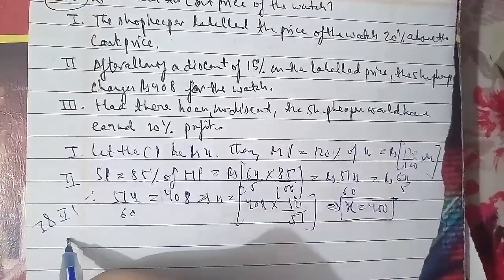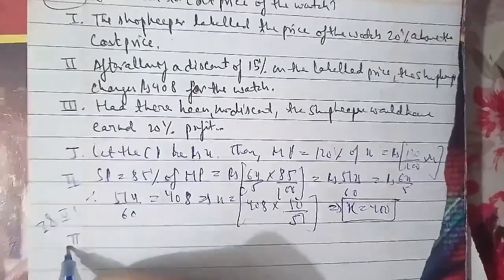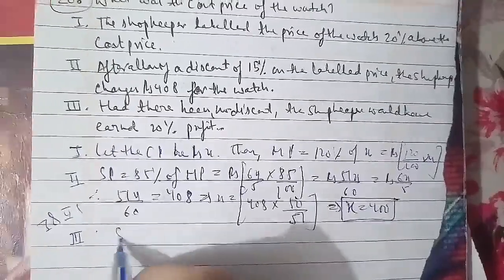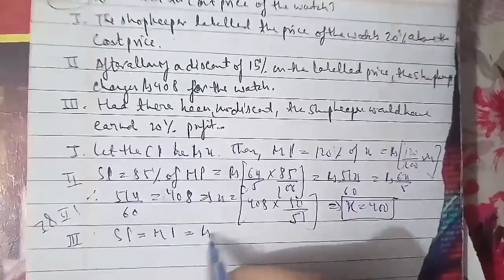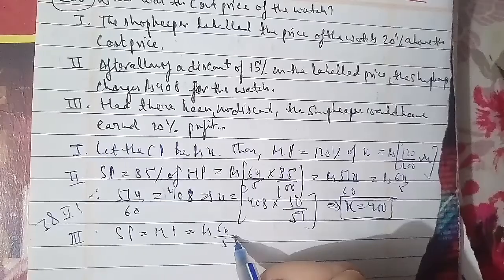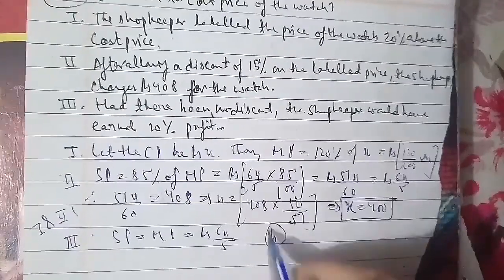For the third, when there is no discount, then SP equals the marked price, which equals rupees 6X upon 5 from statement 1. So the second and third give the same answer. So we go ahead with option B. Okay, now we'll go further.